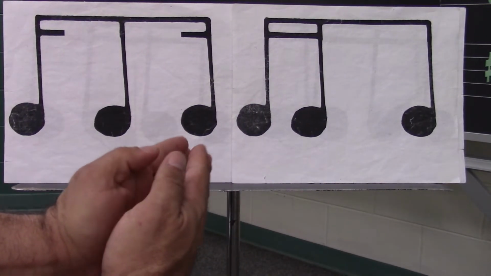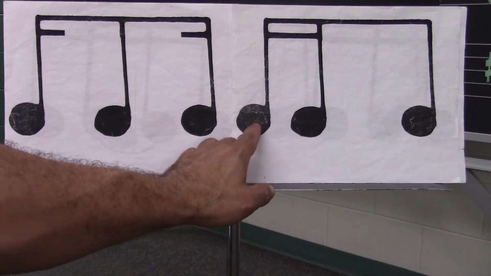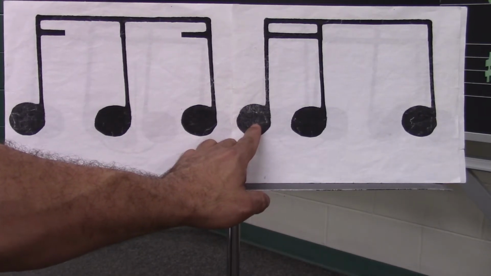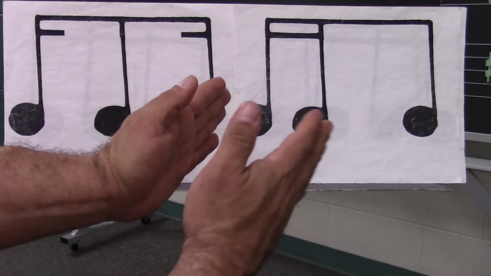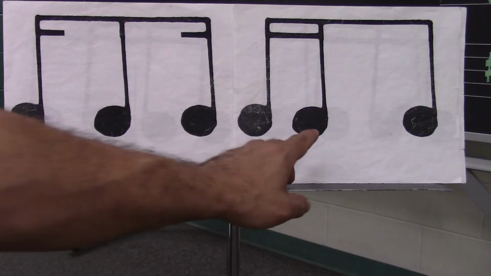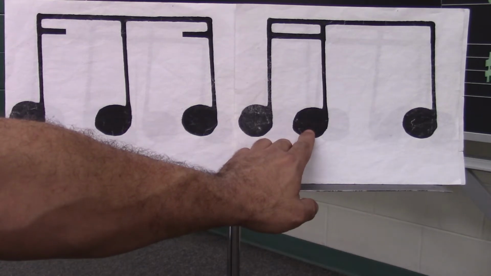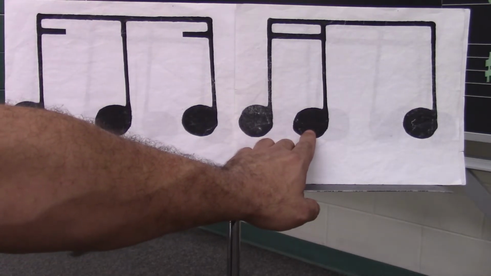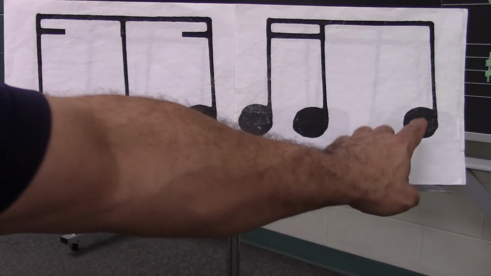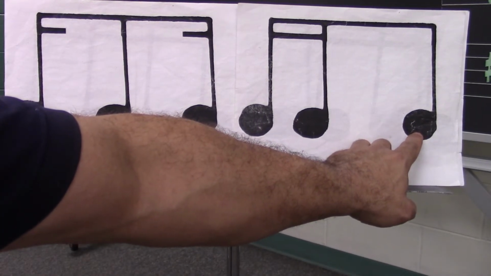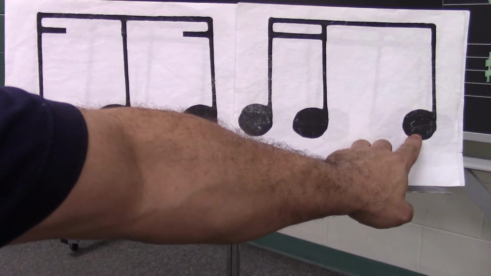What count or counts go on this 16th note? 2. Ready? Go. 2. What count or counts go on this 16th note? E. Ready? Go. E. What count or counts go on this 8th note? And.